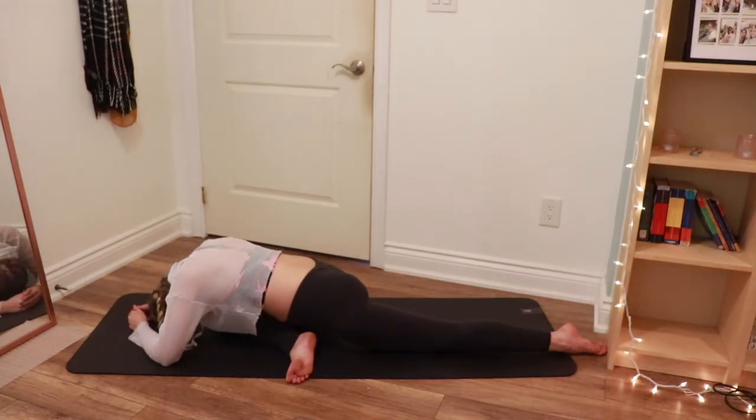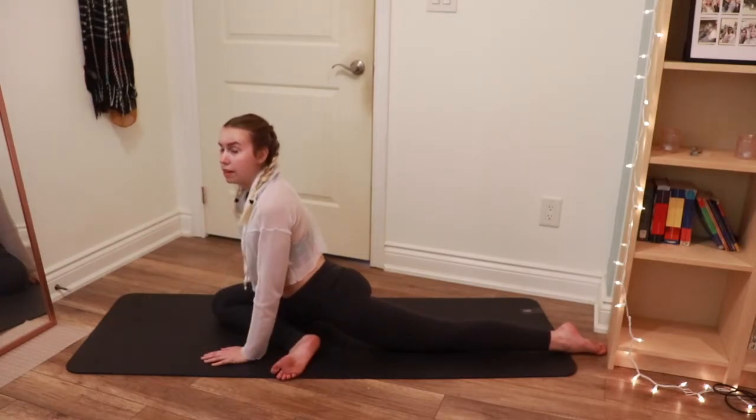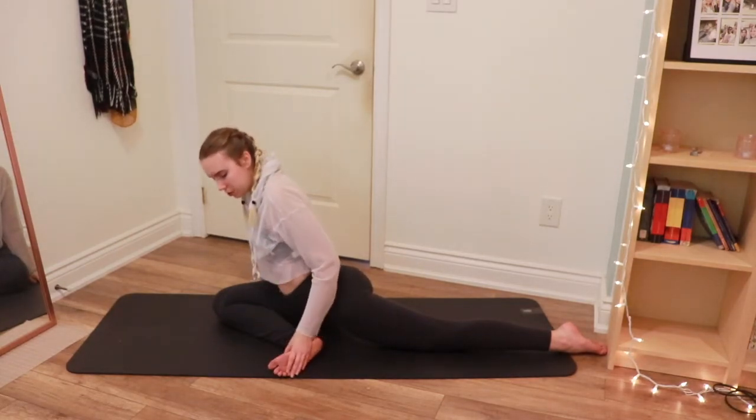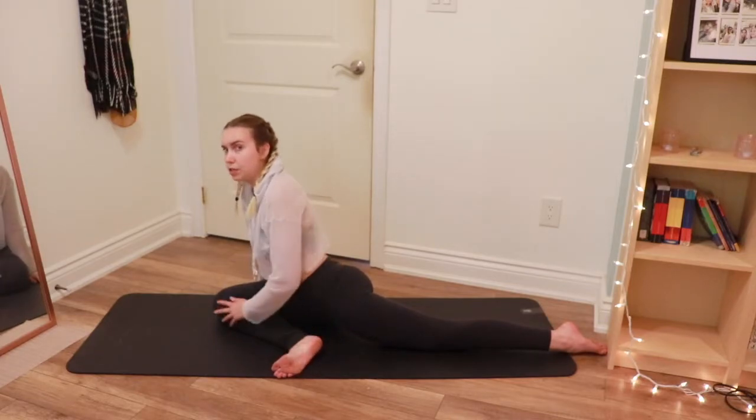So coming down, maybe resting the head. In this posture, it's really important that we are protecting the knee. So if you feel any knee pain, you can always come into a different variation of this, and we always want to be flexing our foot of the bent leg so that we don't injure the knee at all.